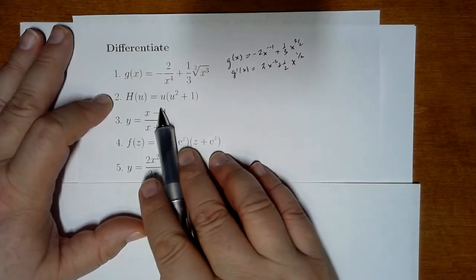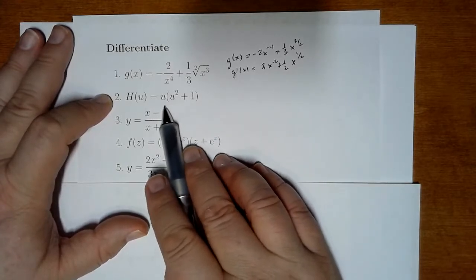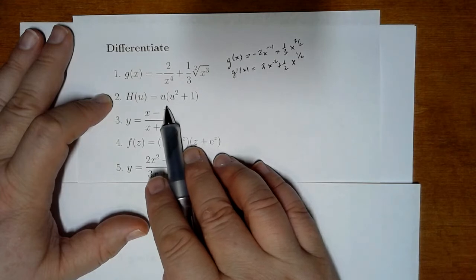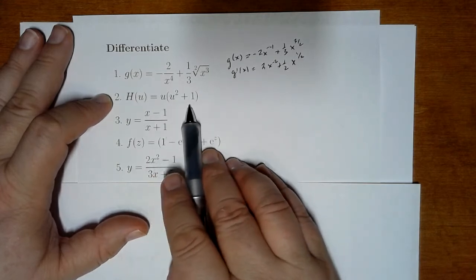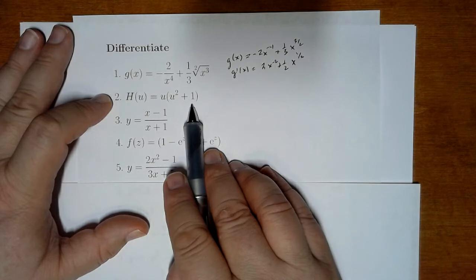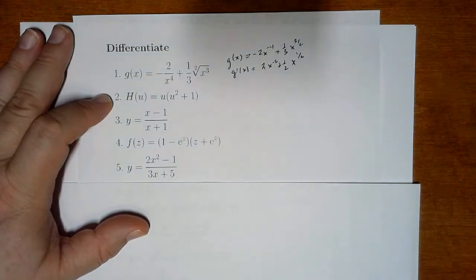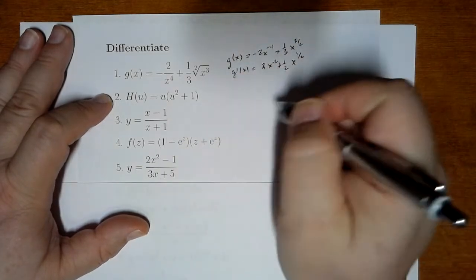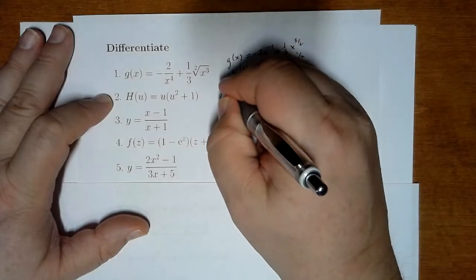Okay, number 2, you could use the product rule, and this is kind of a product rule suggestion, but if this were an actual problem, I would probably just go ahead and multiply the u's first. But because we're practicing the product rule, we'll go ahead and practice the product rule here too.